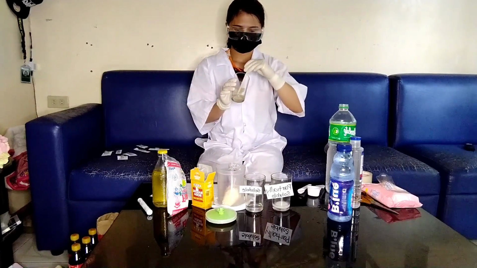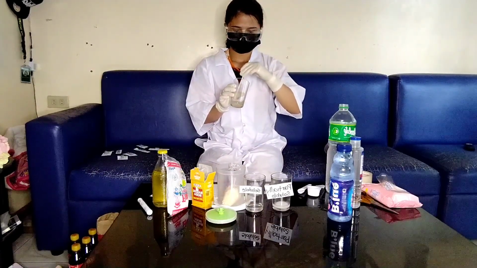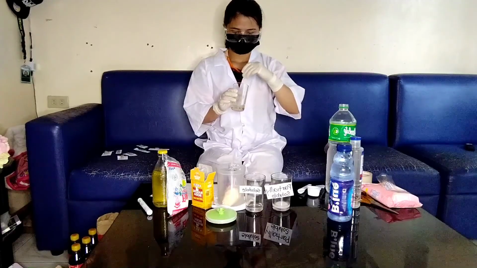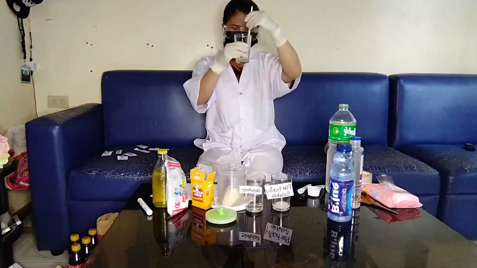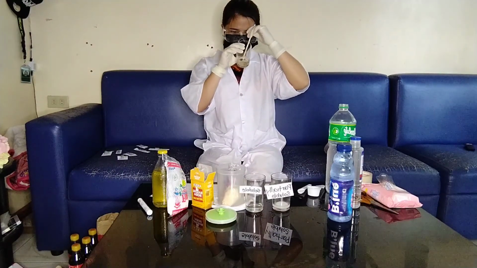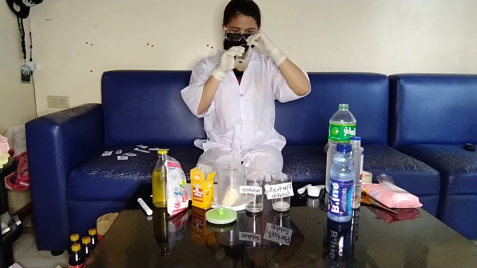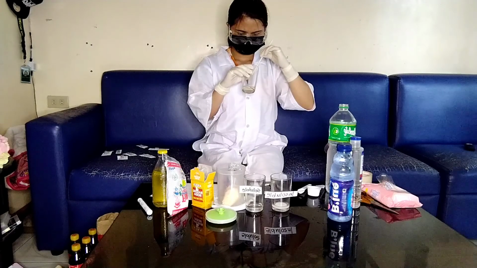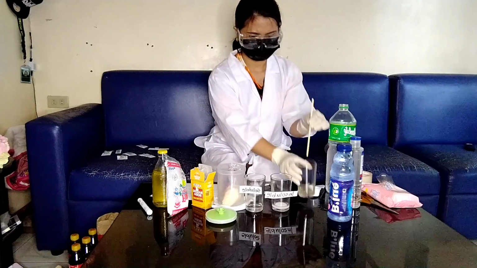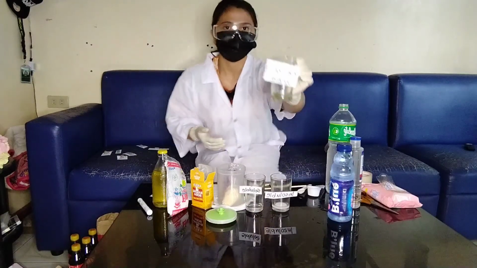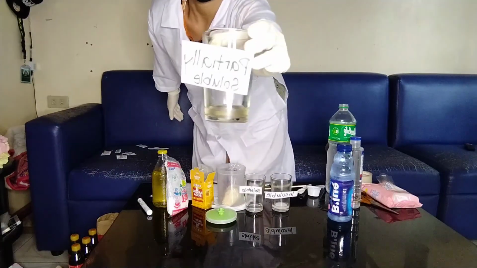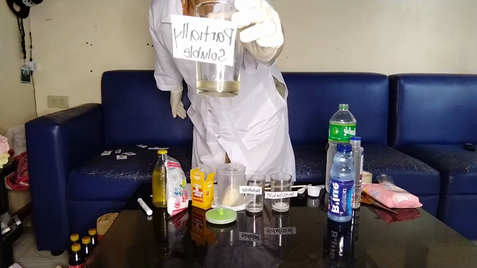Third substance is the sugar. Stir it the same as with the salt and baking soda. As you can see, sugar is also partially soluble.